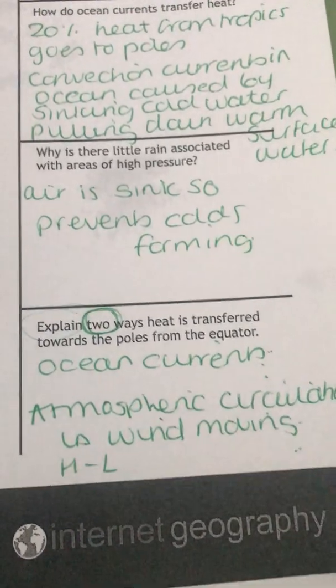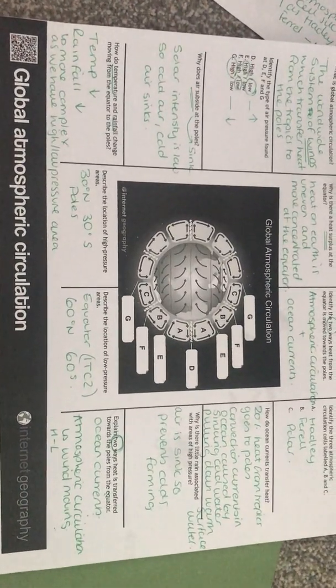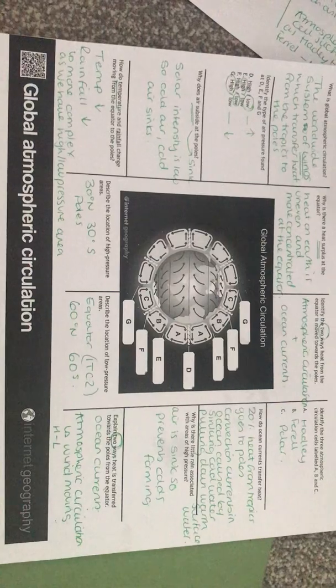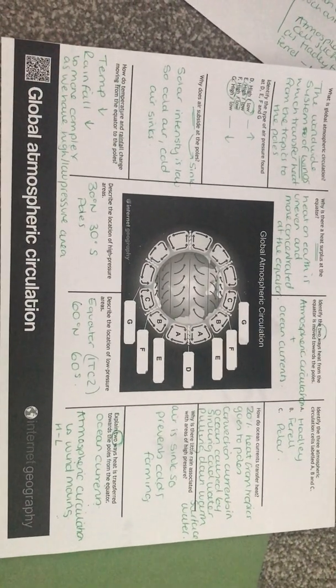Okay, so that is this sheet. Please purple pen anything, watch it as many times as you need to make sure you've got all of the key information, and please ask me if you have any questions.